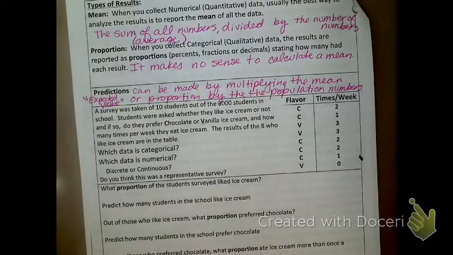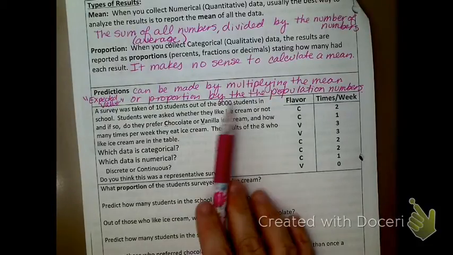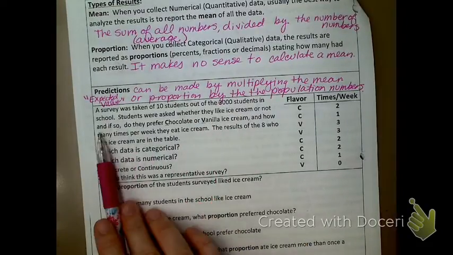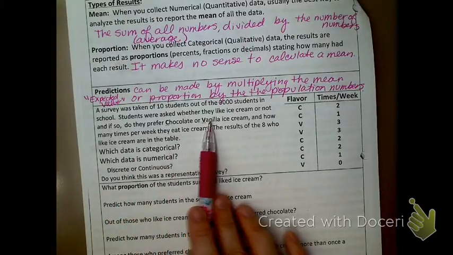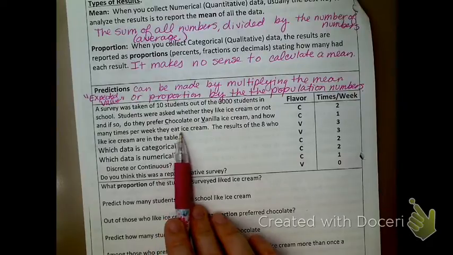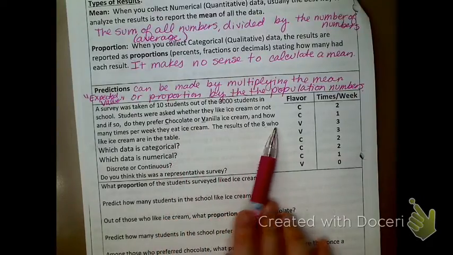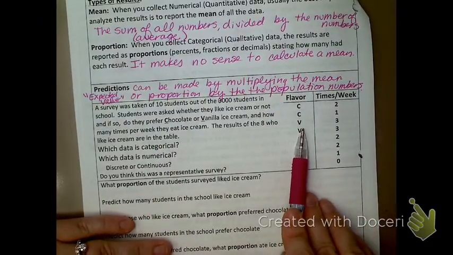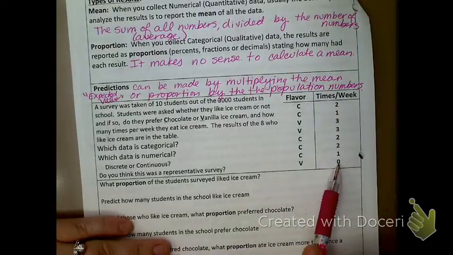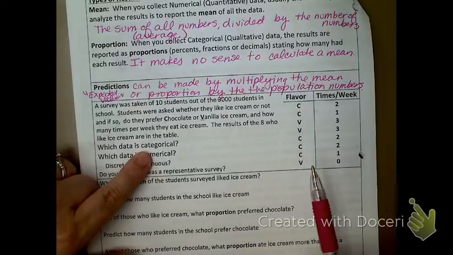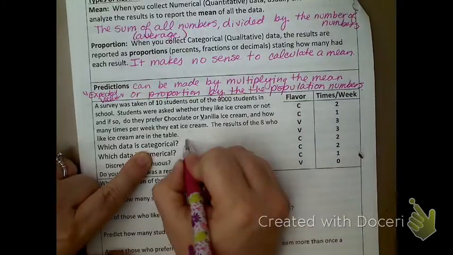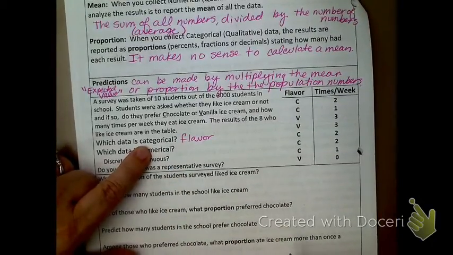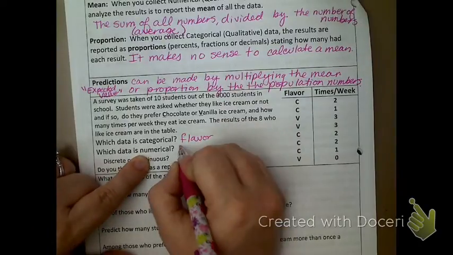Okay, so here's an example. A survey was taken of 10 students out of the 3,000 students in school. Students were asked whether they like ice cream or not, and then if so, do they prefer chocolate or vanilla ice cream, and how many times per week do they eat ice cream? The results of the 8 who like ice cream are in the table. So here's the flavor, whether they like chocolate, C, or V for vanilla, and how many times per week they have ice cream. Which data is categorical? Well, that would be the flavor. Also, technically, whether they like ice cream, yes or no, is also categorical. The numerical data would be the times per week.